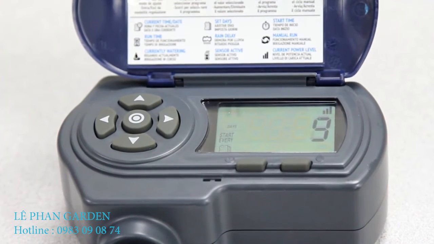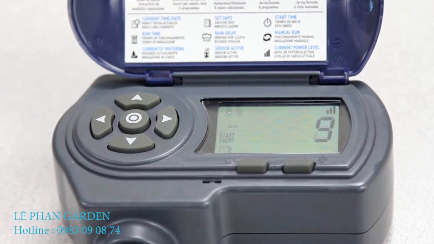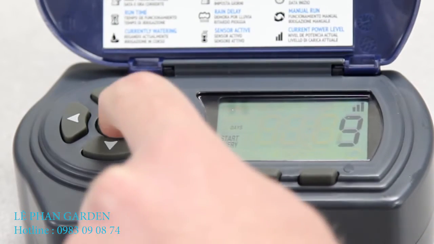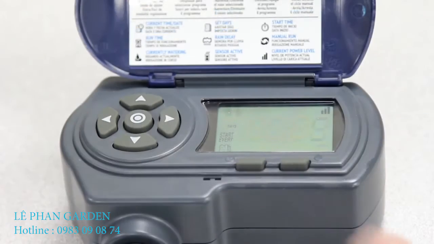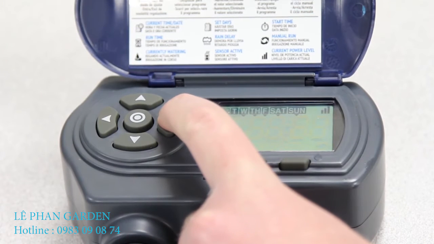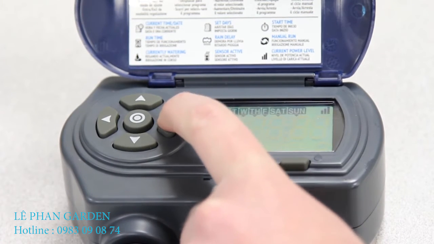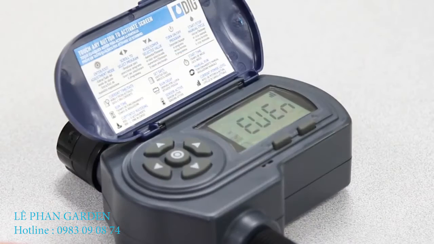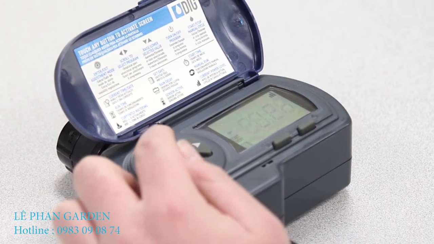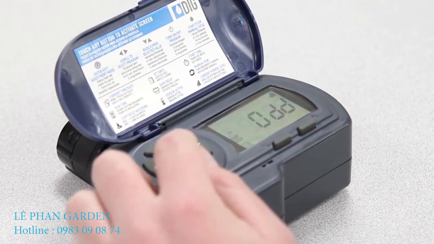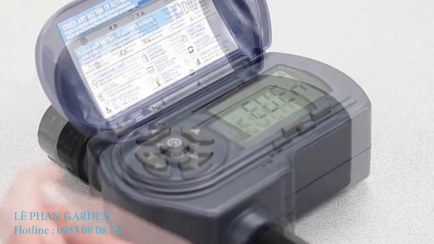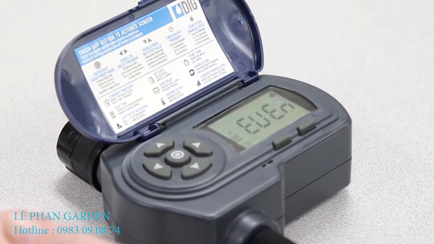To do so, press the right or left arrow button until the Set Days icon appears in the lower left corner of the screen. Push the target button and the displayed entry will flash. Press the right or left arrow buttons and odd or even will begin flashing. To water only on odd-numbered days of the month, just press the target button when odd is flashing. Or to water on even-numbered days, push the down arrow and even will appear. Then push the target button and even will stop flashing. Now the timer will only water on even-numbered days of the month.